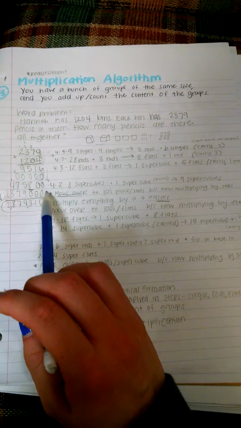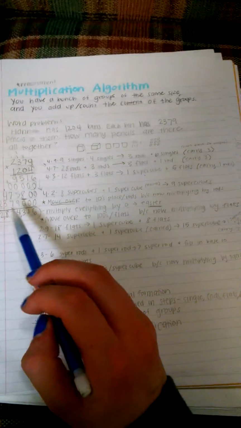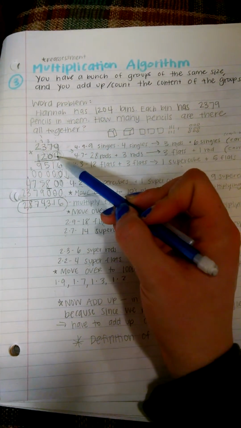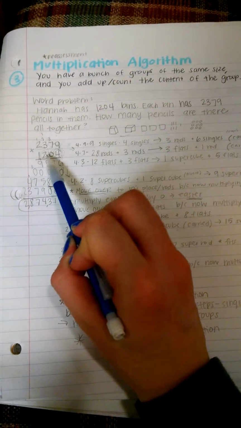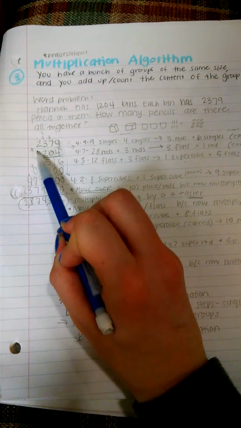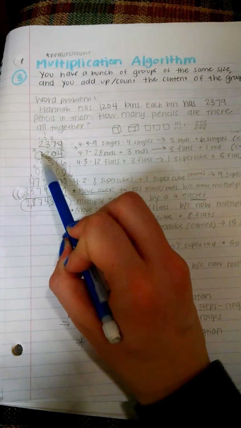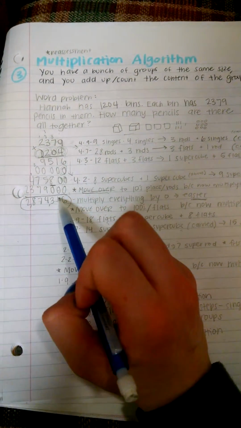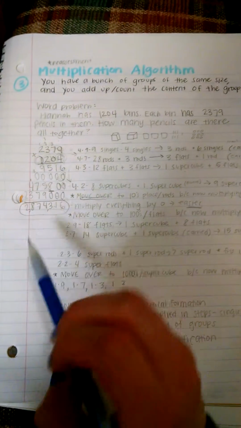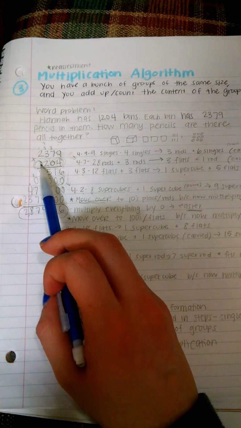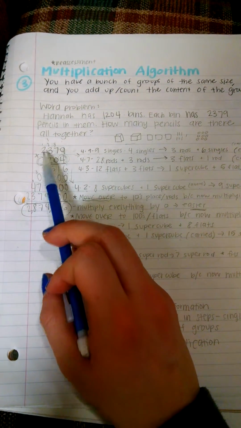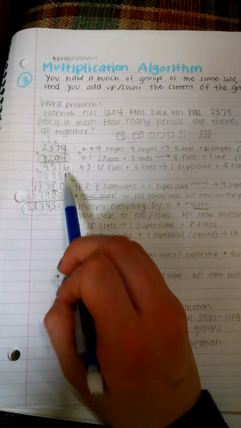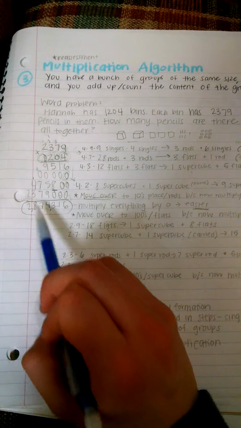Now we're moving over again 3 spots. So we're moving over because we multiplied everything first by the singles, then by the rods, then by the flats, and now we're multiplying everything by this 1 supercube because we're in the 1,000s place. So now 9 times 1 is 9, 7 times 1 is 7, 3 times 1 is 3, 2 times 1 is 2. So now we have these 4 rows of answers.